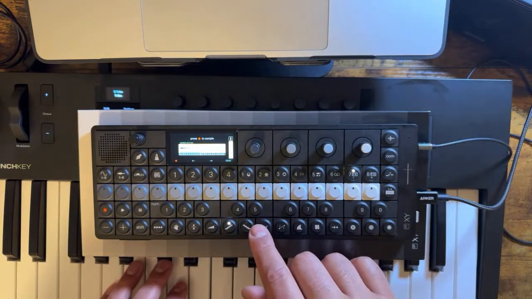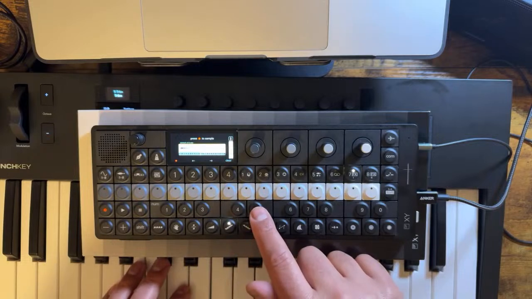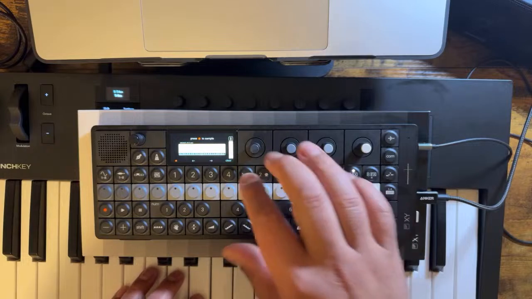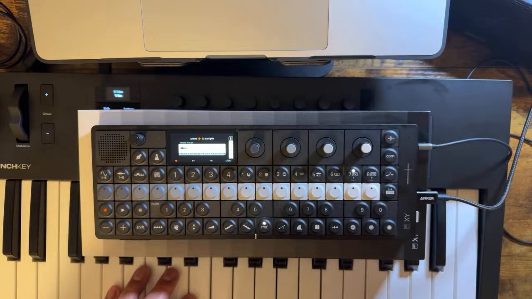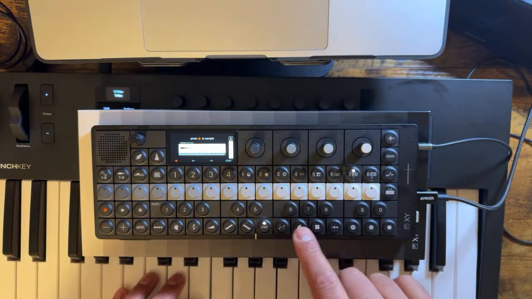Every step or every two steps? Three steps? What? One, two, three. What note is this? E. Then, see, I don't know how this works, so I'm just guessing.